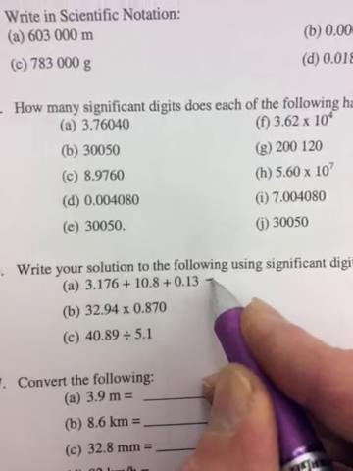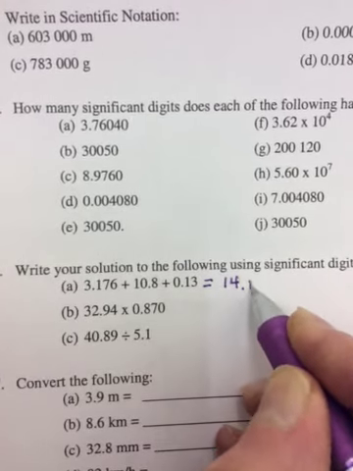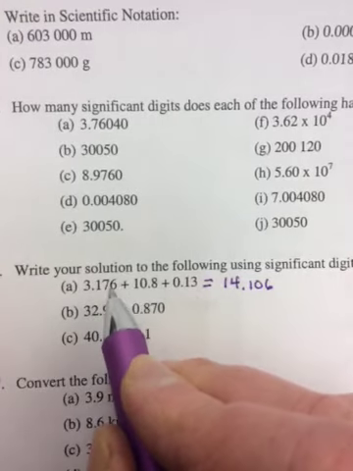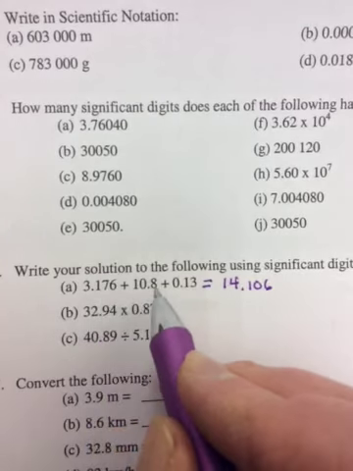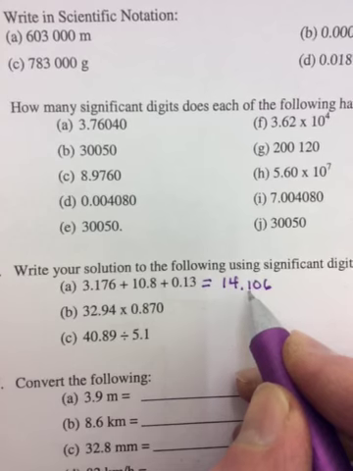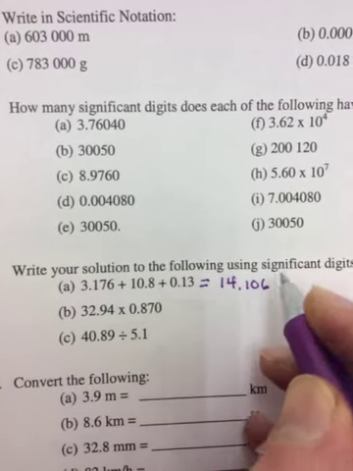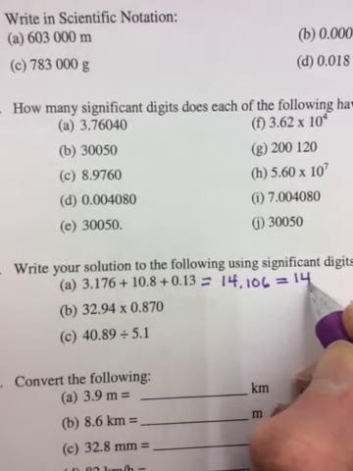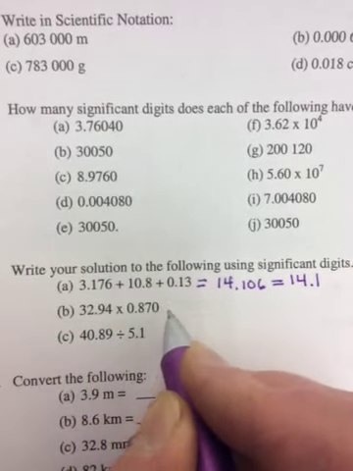So first you're going to add these 3 up. And when you do, you get 14.106. But then the rule for sig figs is you only keep the least number of decimals. So this first one has 3, this one has 1, this one has 2. Means you can only keep 1. You look to the number to the right of it and it's a 0, so you do not need to round up. This becomes 14.1. Final answer. The next one you're multiplying.